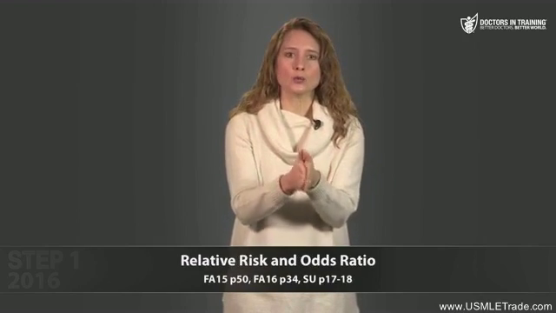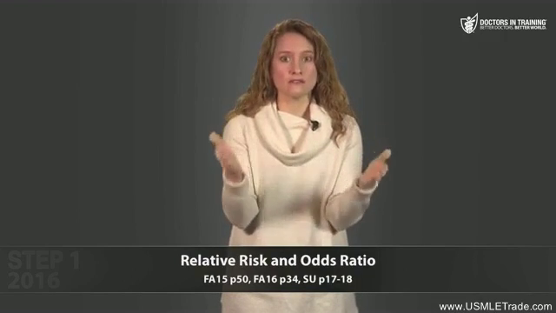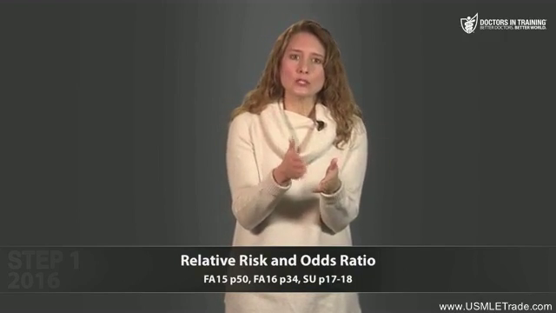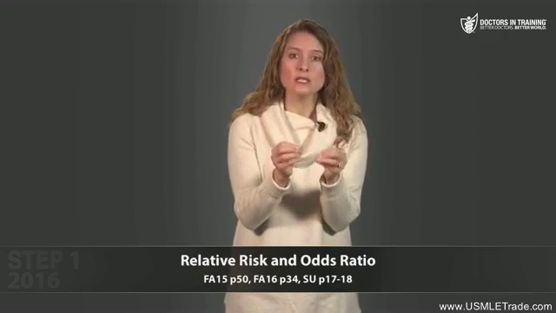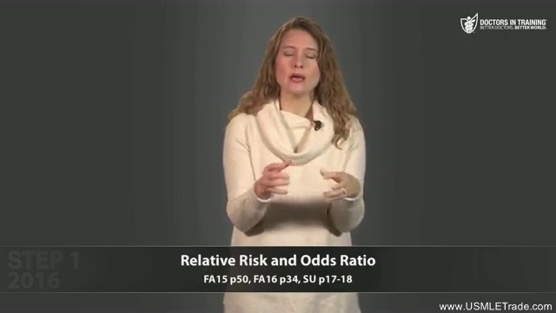Next, let's talk about odds ratio and relative risk, which is a 5-star topic. You're going to see questions about this. Both of these are used to evaluate results we get from our study.